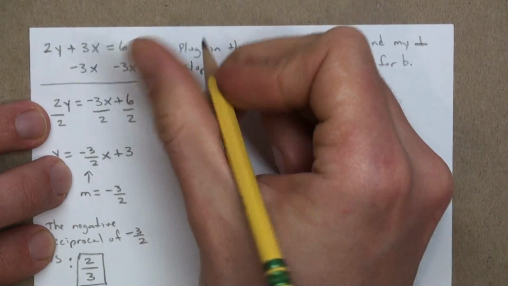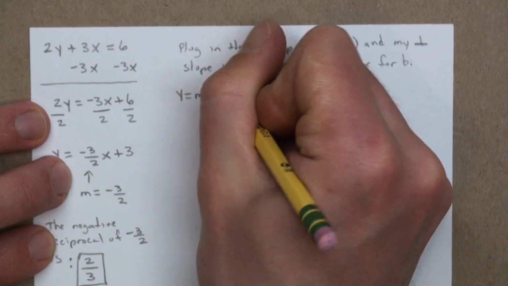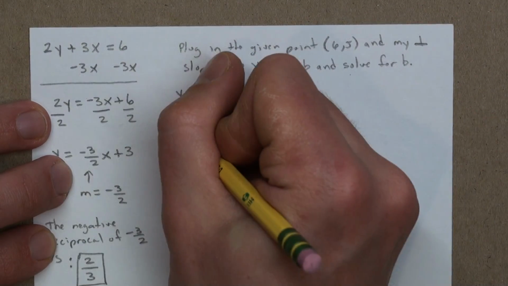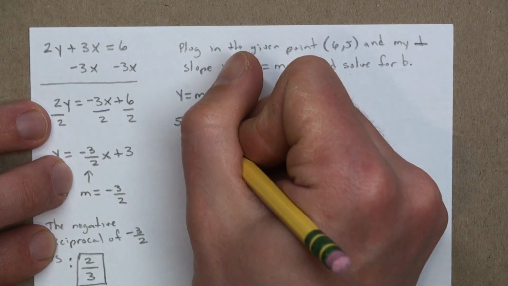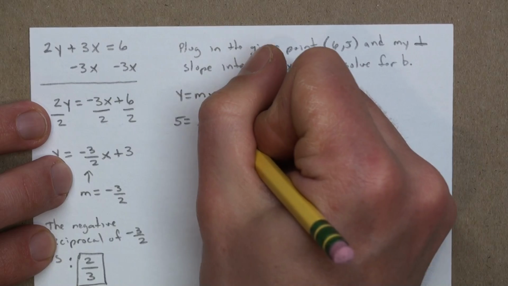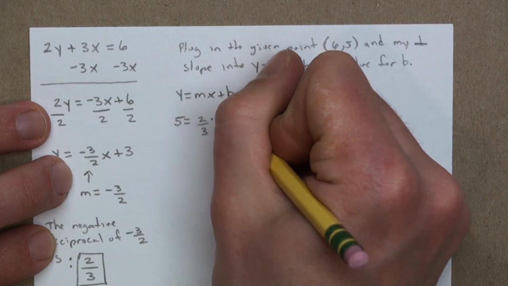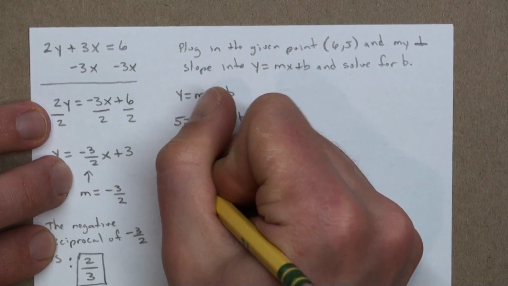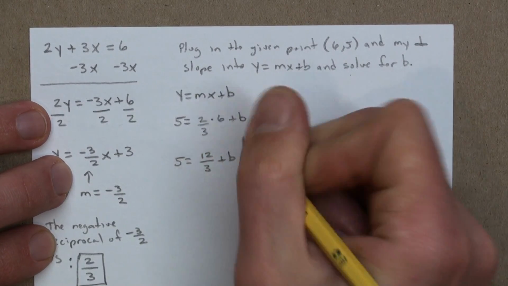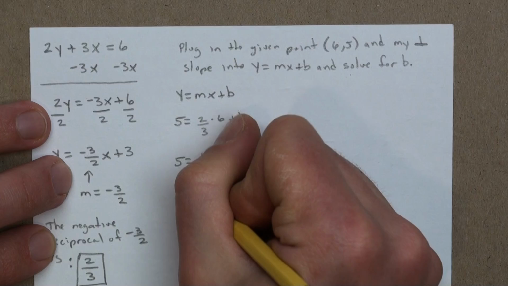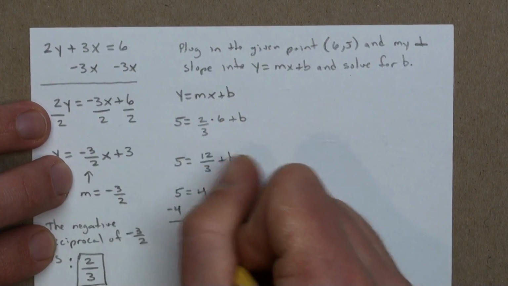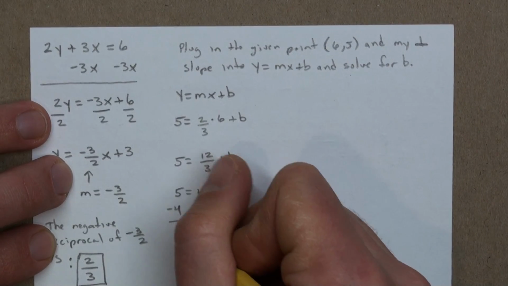So y equals mx plus b. Here's my x and here's my y. So 5 equals 2/3 times 6 plus b. So 5 equals 12/3 plus b. 5 equals 4 plus b. Subtract 4. b equals 1.